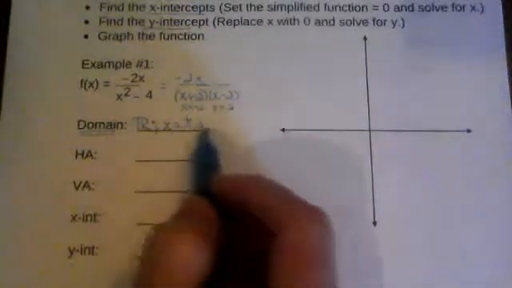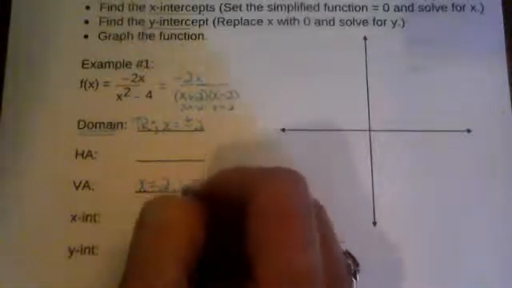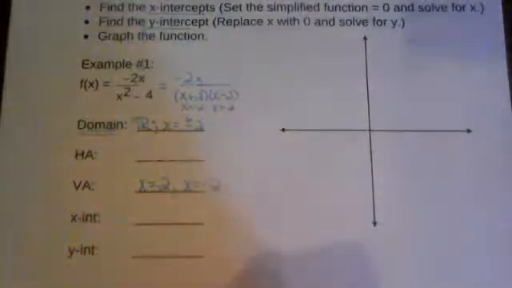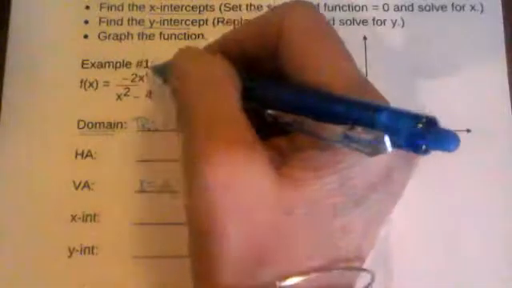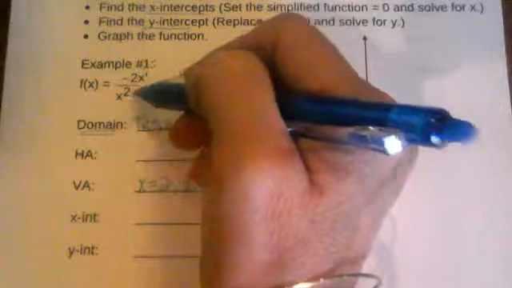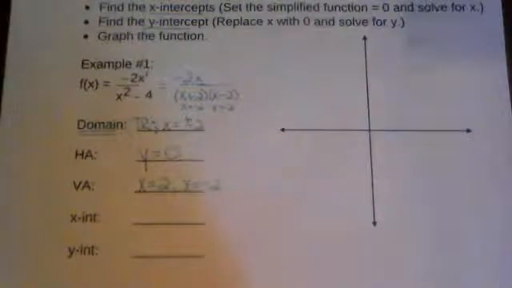And whatever we have excluded from our domain, that becomes our vertical asymptote. So we have two vertical asymptotes, one at positive 2 and one at negative 2. Remember, vertical asymptotes and horizontal asymptotes are lines, so it needs to be an equation of a line. So x equals 2 and x equals negative 2. Our horizontal asymptote comes from our rules, and our rules state that when the exponent in the numerator is smaller than the denominator, then the horizontal asymptote is y equals 0. And those are the rules from the 5-2 notes yesterday.